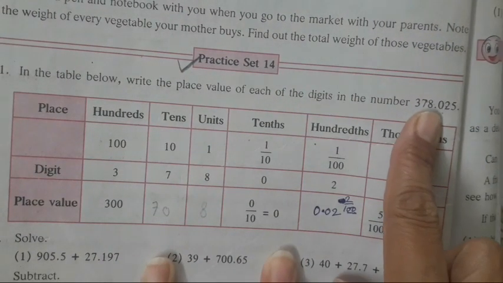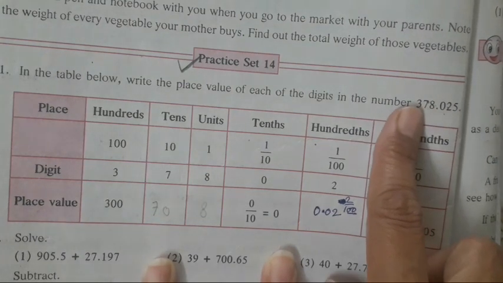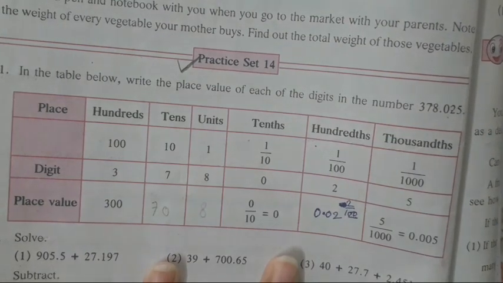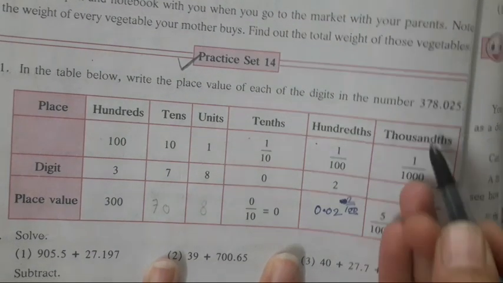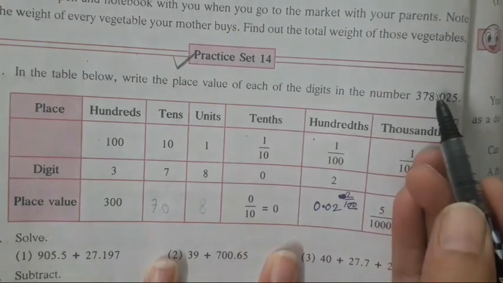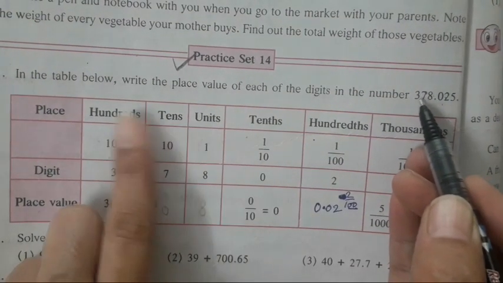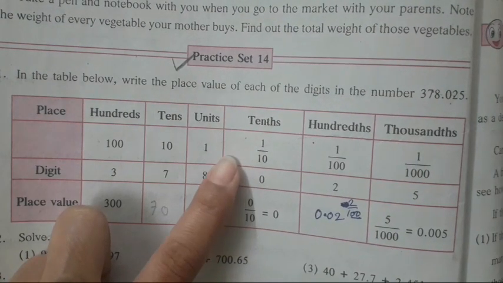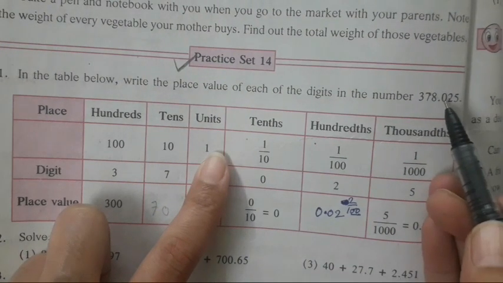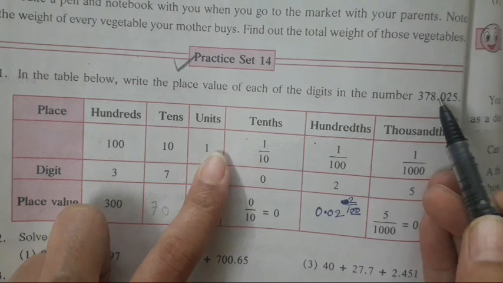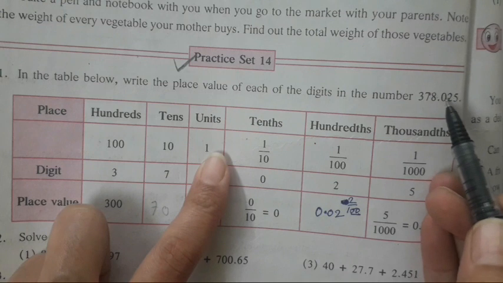As we know, wherever there is a decimal point, before the decimal point it's units, tens, hundreds. Now the decimal point is over here, after 8. So 8 is units, then tens and hundreds. Now the same thing is going to happen to the numbers on the right hand side of the decimal point.